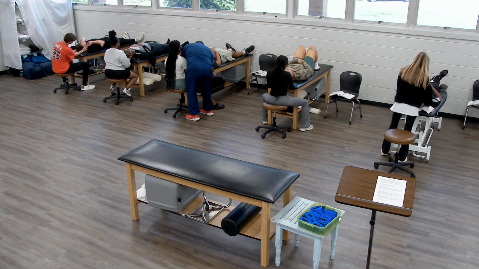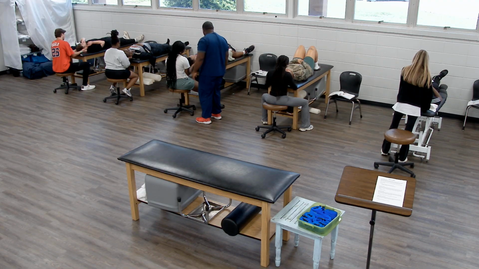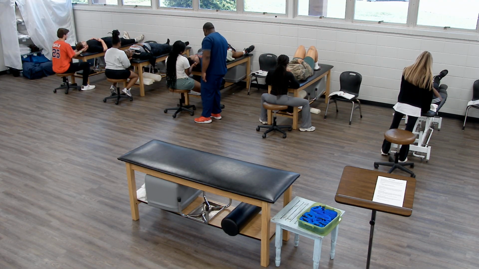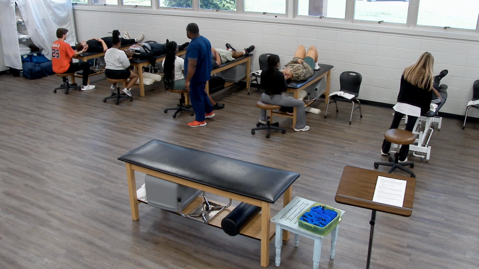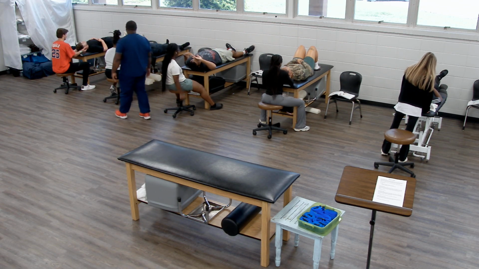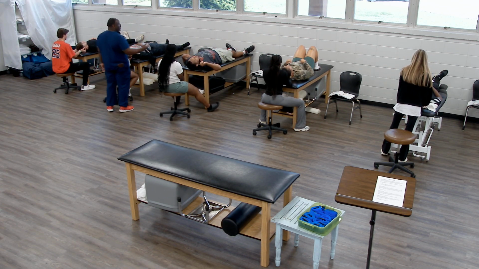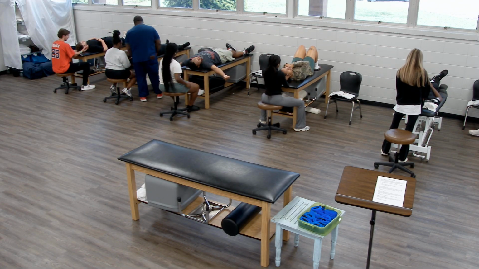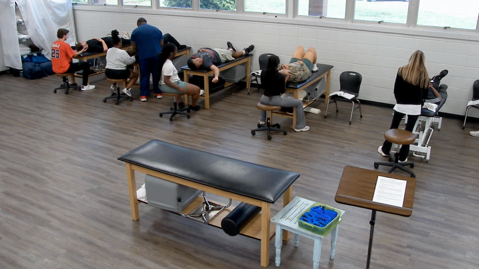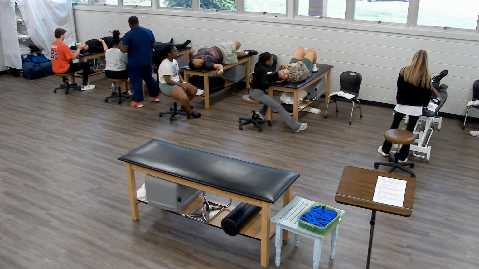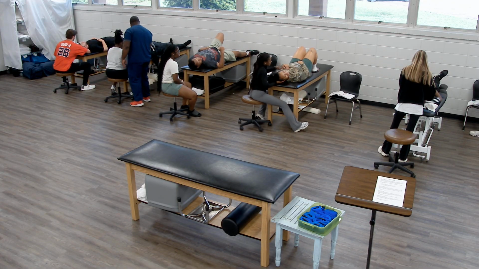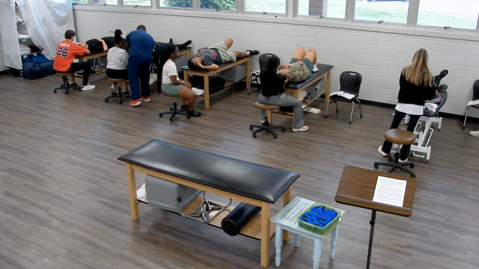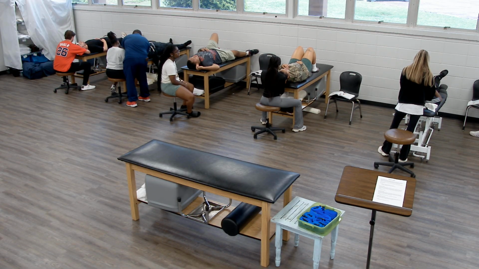So here. You don't want to work that hard trying to hold her in. Just right where you are, you're in the right spot. Down here. Push.